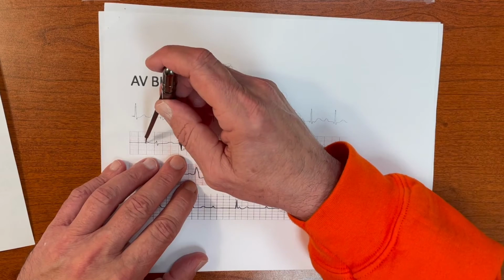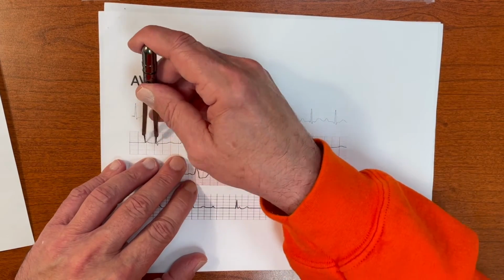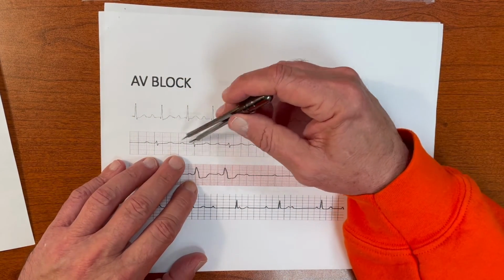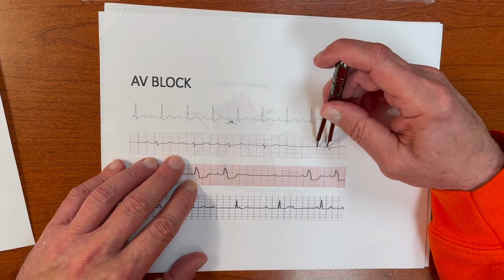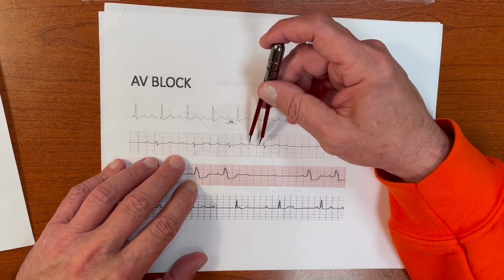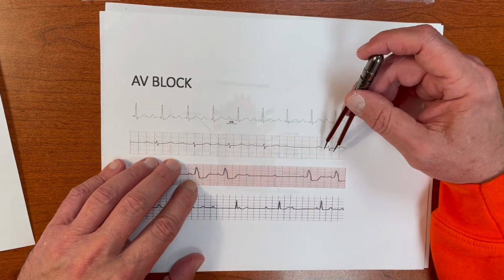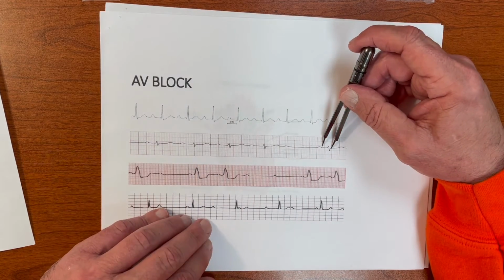Then you're going to check for PR interval. Does it get longer? And if you can't see that it's getting longer, go to the PR after the pause, measure it, and compare it to the PR before the pause. And this one, after the pause, will always be shorter.